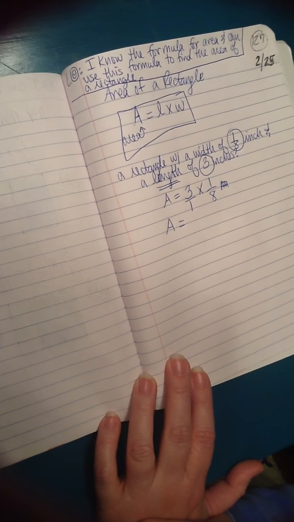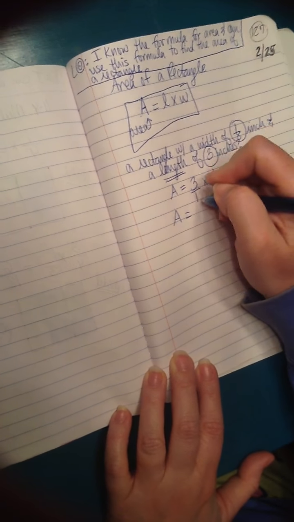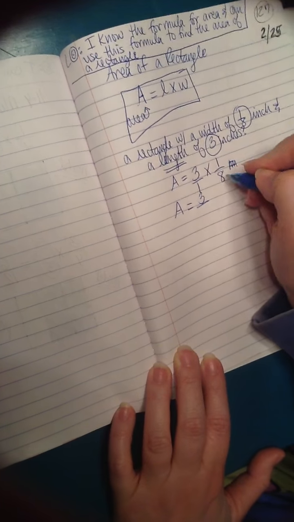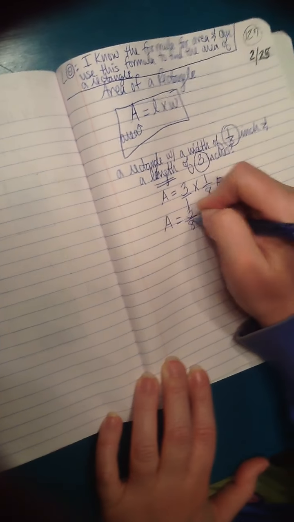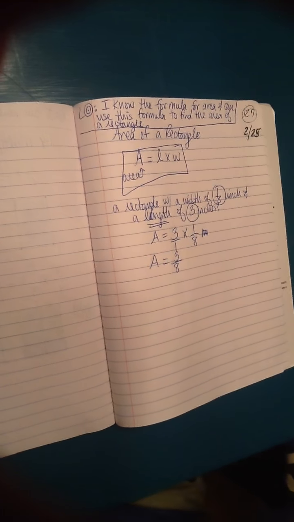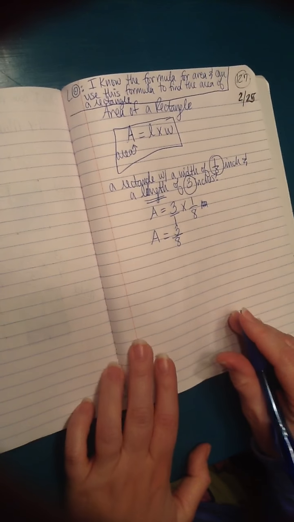Step 2 then would be multiply your numerators. 3 times 1 is 3. Step 3 is multiply your denominators. 1 times 8 is 8. Step 4 is simplify if necessary. Can you simplify this problem? Nope, sure can't. So you're good to go.